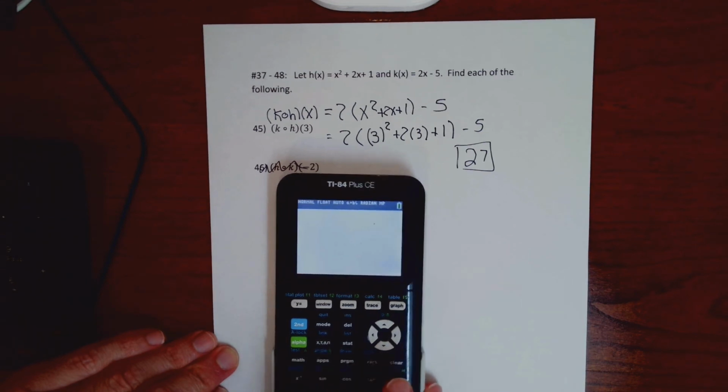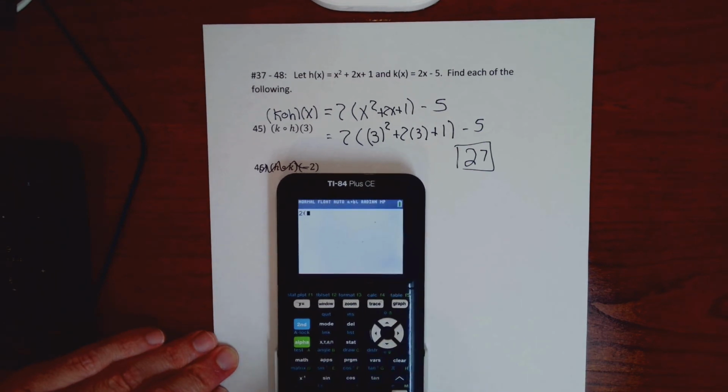Quickly here. This is going to be 2 parentheses, 3 squared, plus 2 parentheses 3 plus 1, close out my parentheses, minus 5. Good enough.